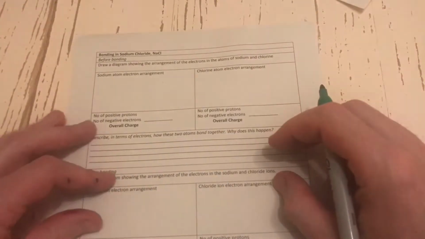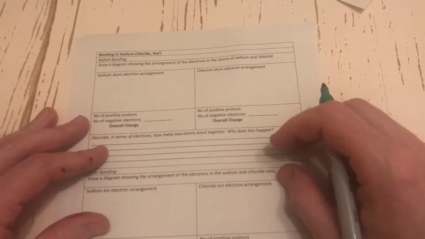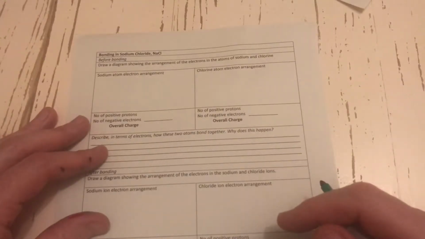Okay, so this is to help you complete your homework on ionic bonding. This is the actual sheet from your workbook, so you can see exactly how I'm going to do this. The example I'm looking at here is sodium chloride. Here it says draw an atom of sodium chloride, just the electron arrangement.